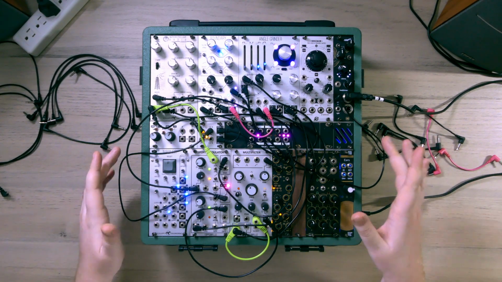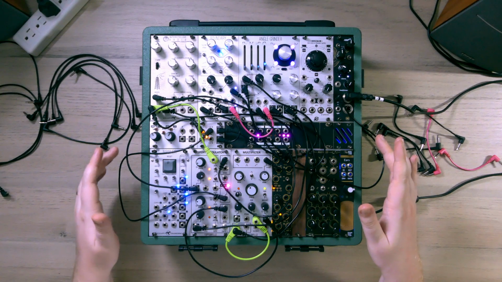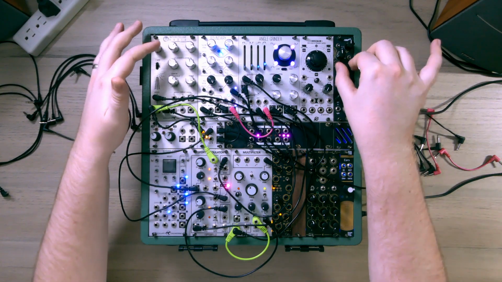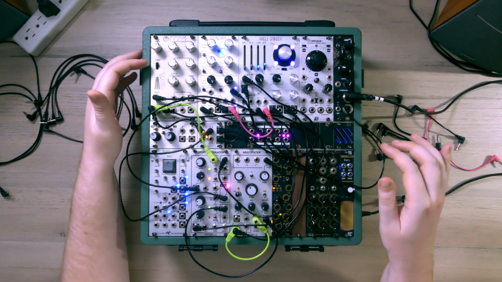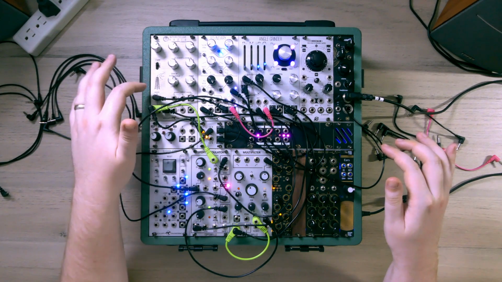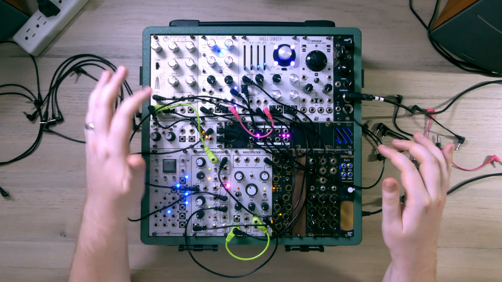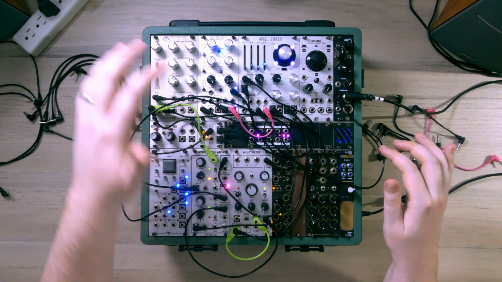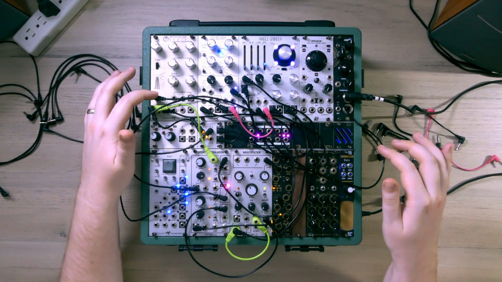And so, just to recap the patch as it stands right now, we've started with the Interstellar Radio and feedback patching on the Interstellar Radio. But instead of going right back into itself, we're running into the multi-filter and then back into the Interstellar Radio.